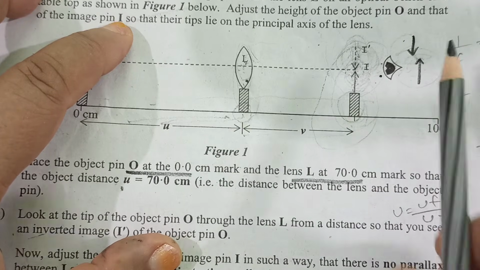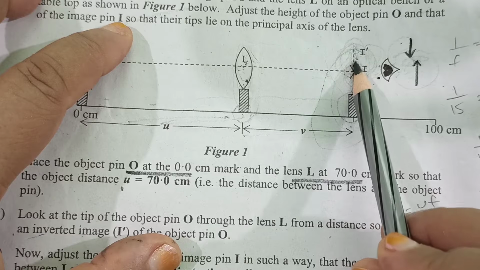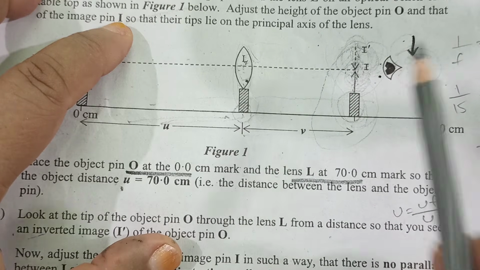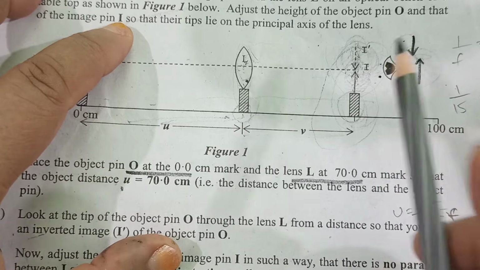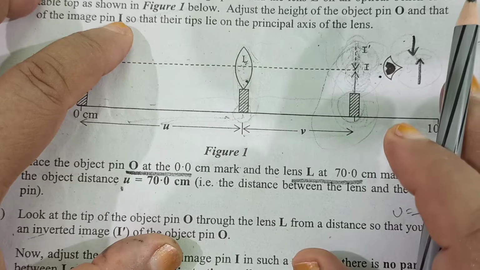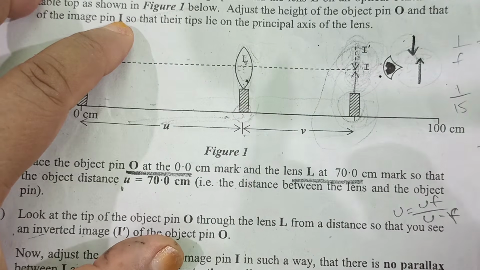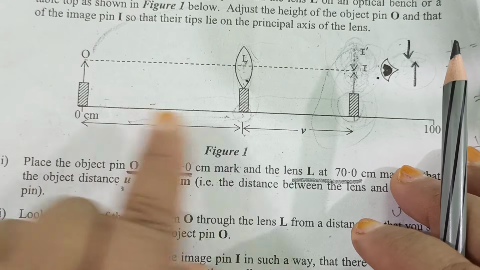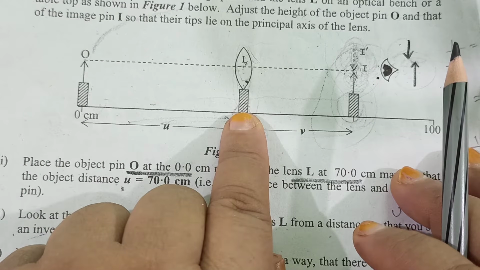So ensure that the image pin and image are both tip to tip connected when you confirm that the parallax is removed and we should take the readings. So parallax should be removed. This is the second instruction after placing the object pin at 0 and the lens at 70 centimeter.